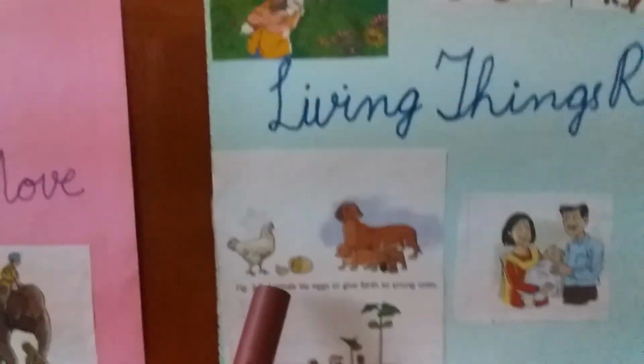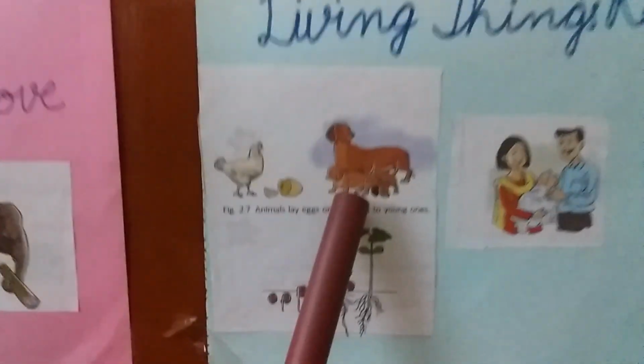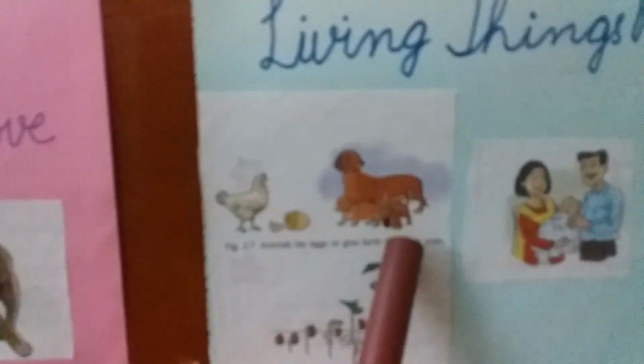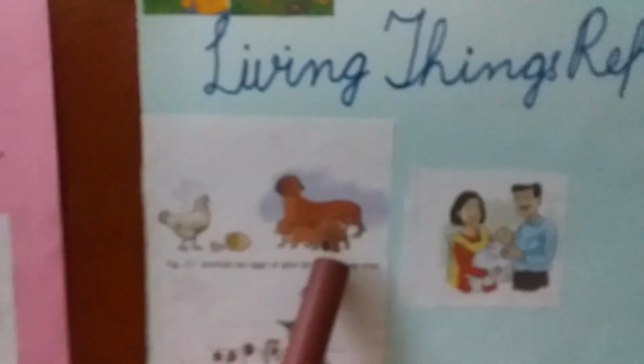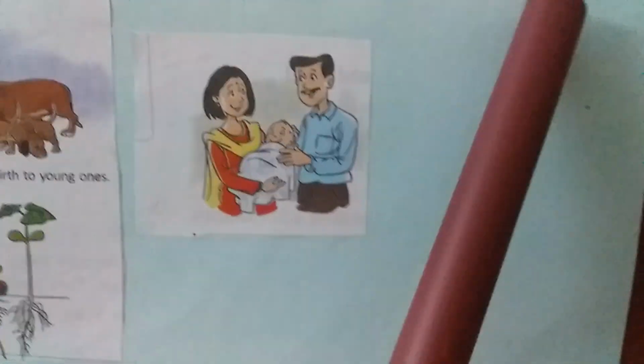If you see here, this chick has hatched out from the egg. The female dog has given birth to puppies. And here, the seed is sown, and slowly it has germinated and grown into a plant. Here, a baby is born. So all living things reproduce. So these are the characteristics of all living things.